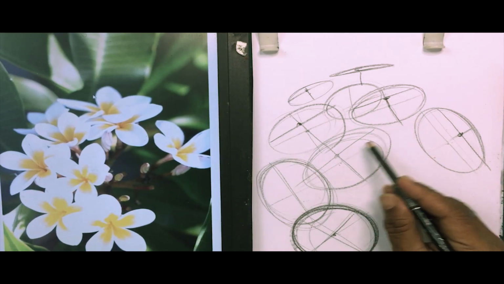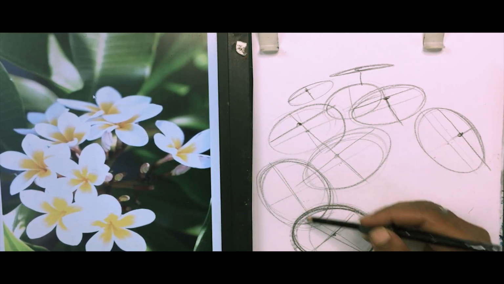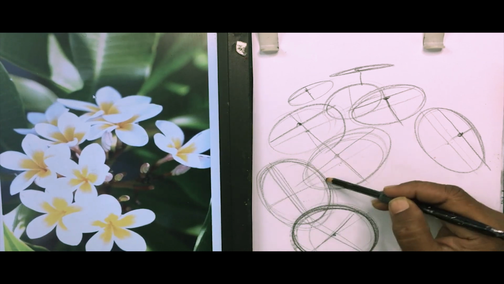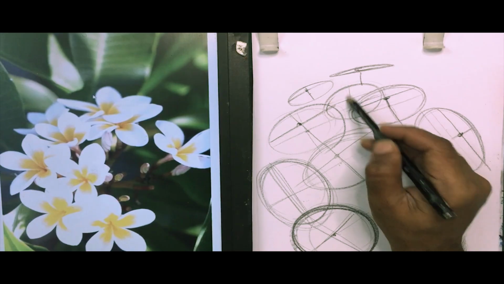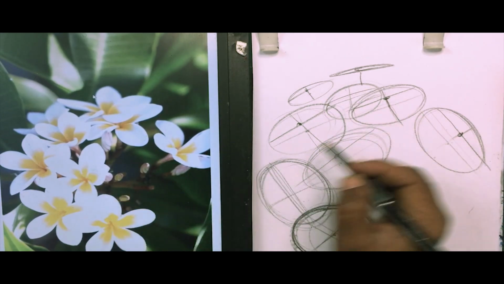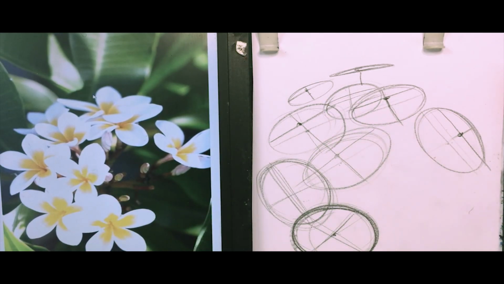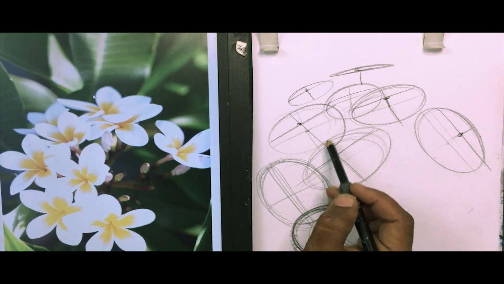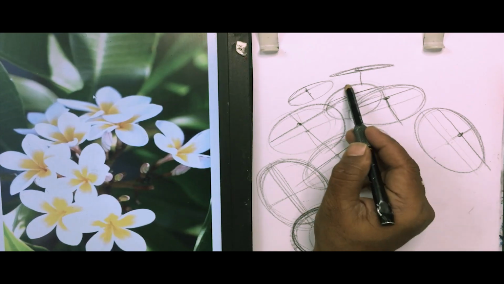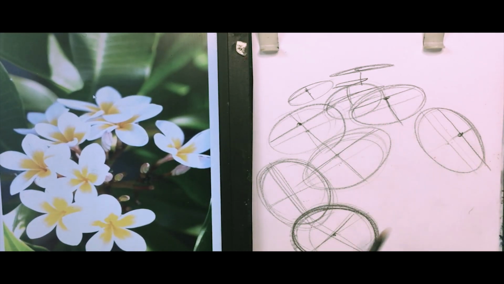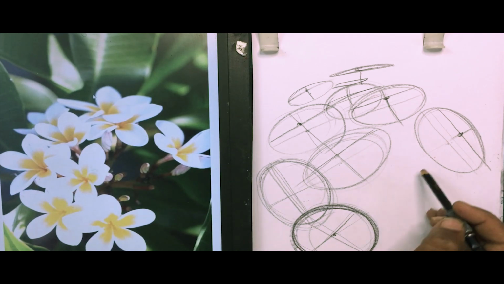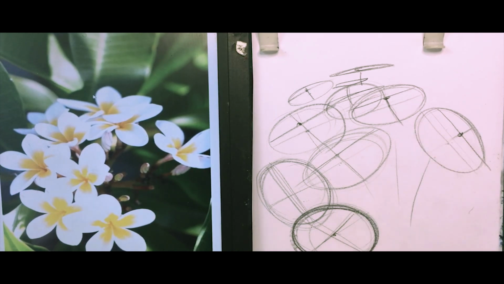So now what do I do? Just after our measurement is done, like an oval and circle, my 90% work is done. Now what do I do after that? Direction. All flowers are in different directions. Not a single flower is in the same direction. Okay, make sure of it. They are not focused on other things, only the flower petals.